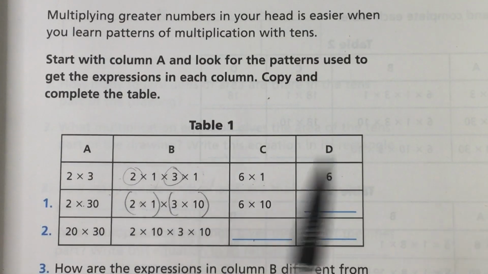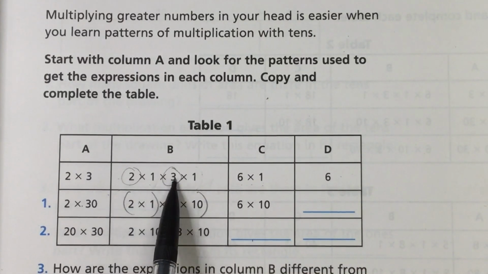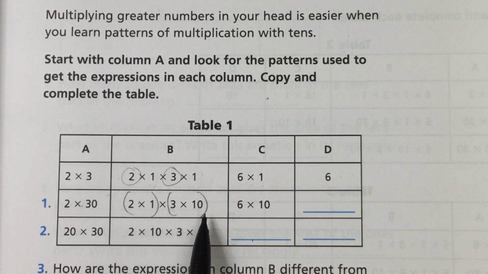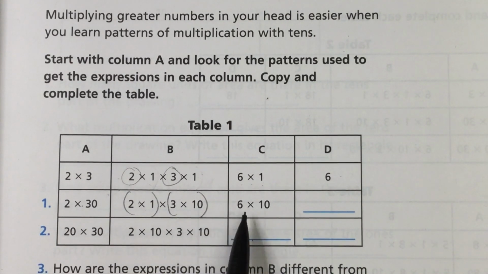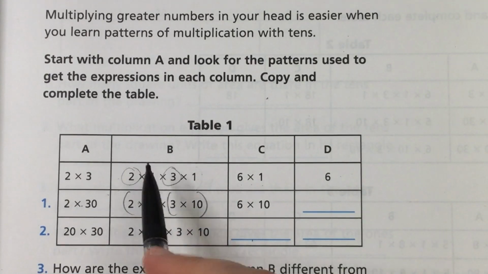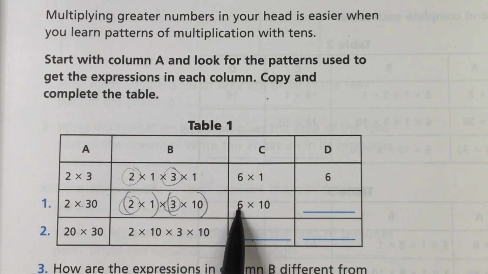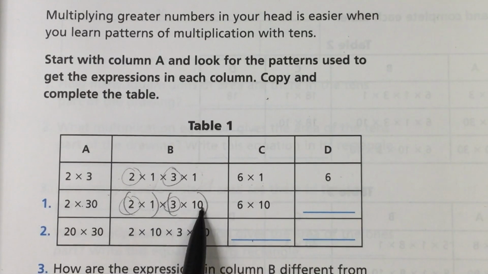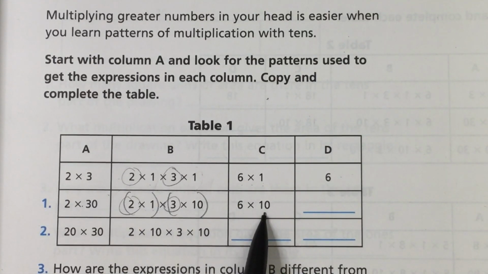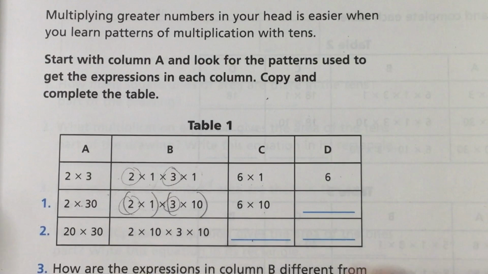We see a pattern going though, right? 2, 1, 3, 1, 2, 1, 3, 10. And again, if we were gonna just circle the 2 and the 3 to show 6, then we would have the 1 and the 10 left. 1 times 10 equals 10. So maybe you're seeing some patterns there.